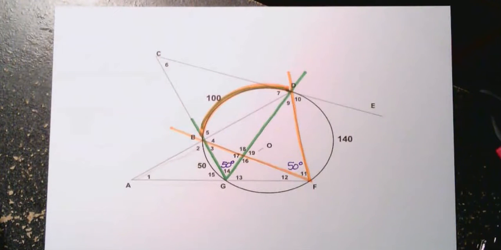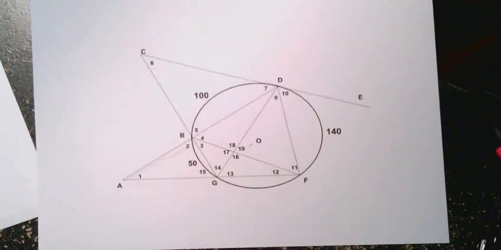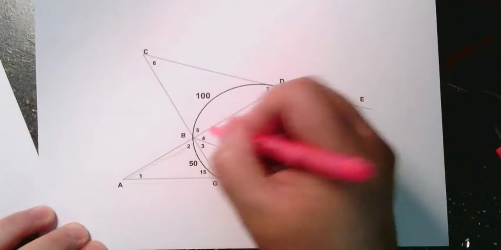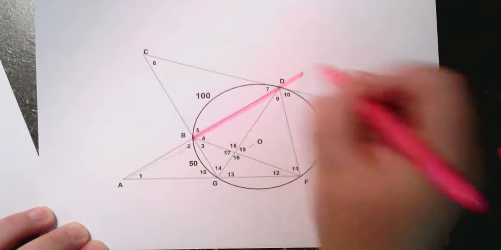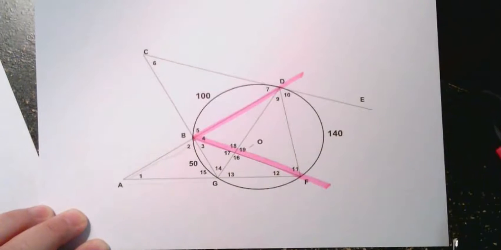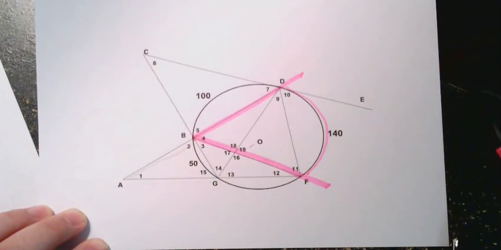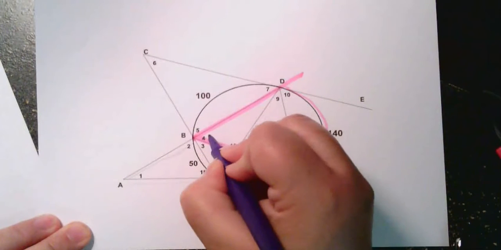All right, let's find another inscribed angle we can work with. How about looking at angle 4? Okay, let's do it on a different sheet. Angle 4 intercepts the 140-degree arc. So that's an inscribed angle. It intercepts an arc of 140. So the angle is going to be 1/2 of 140. So this is going to be 70.